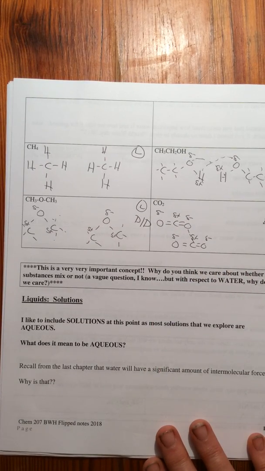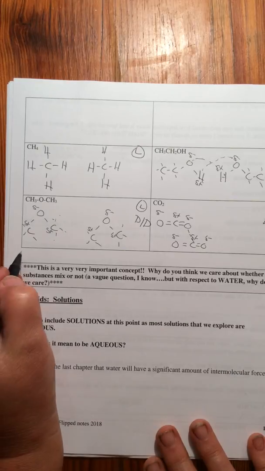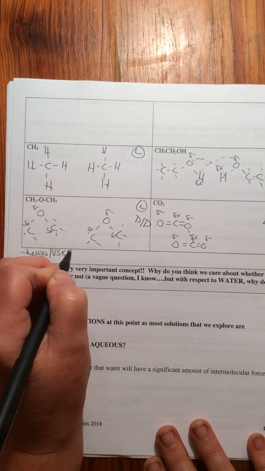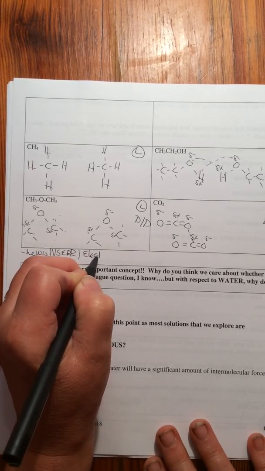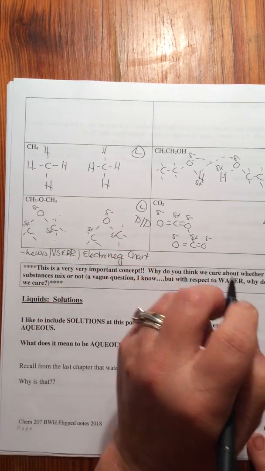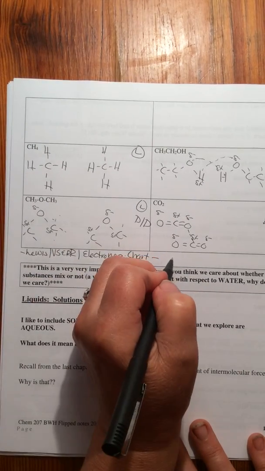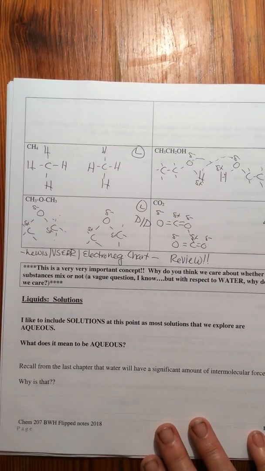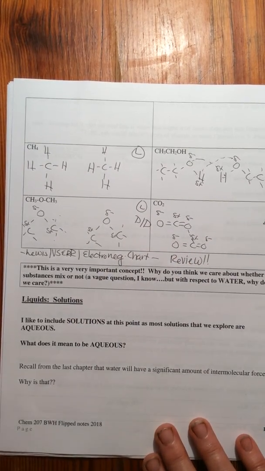Again, in order to do this, you have to be able to do a Lewis structure, you have to be able to do VSEPR, and you have to know how to use your electronegativity chart. Okay? So if you do not know how to do that, or you don't remember how to do that, you're going to need to review that.